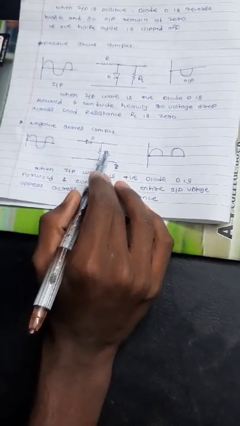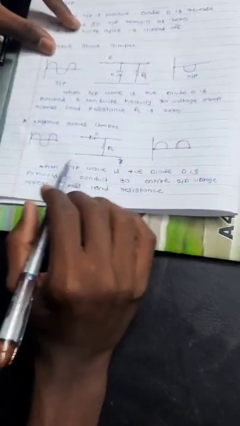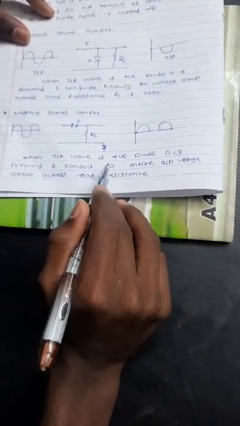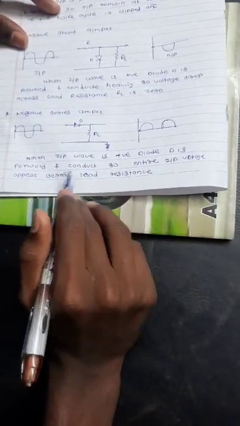The negative series clipper. This is the circuit diagram of the negative series clipper. When the input wave is positive, diode D is forward biased and conducts, so the entire input voltage appears across the load resistance.